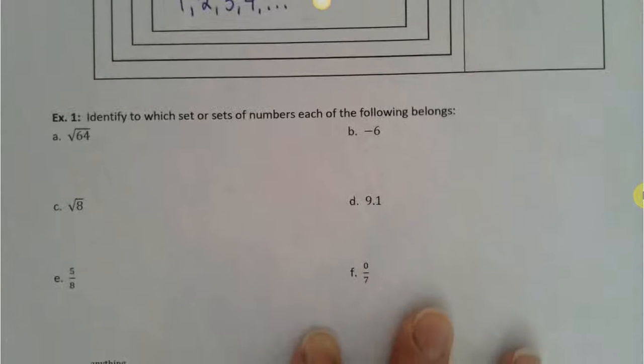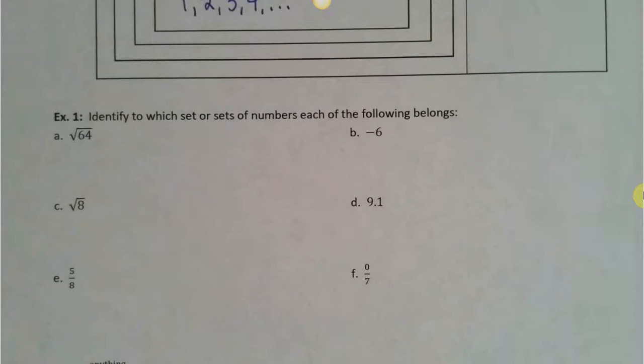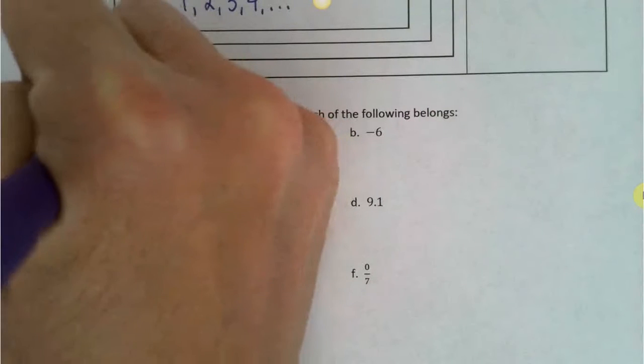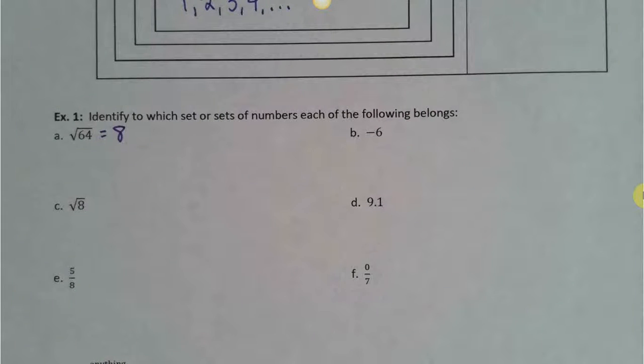In the example here at the bottom, we're given some numbers that we want to classify. The first one is the square root of 64, which can be simplified into just plain old 8.